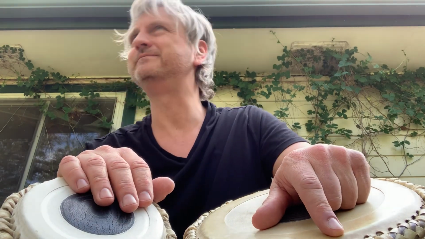Tin, tin, na, din, na, din, na. Teta, keta, gada, gina, da. Hold on. Using a cheat sheet here. Teta, keta, gada, gina. Teta, keta, gada, gina, da. There it is.